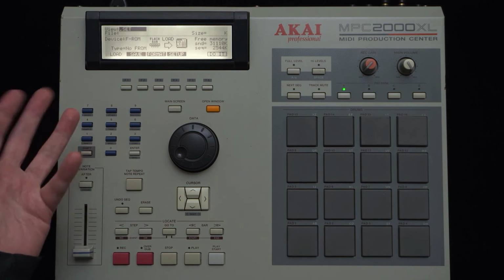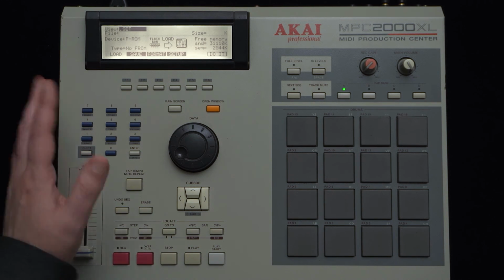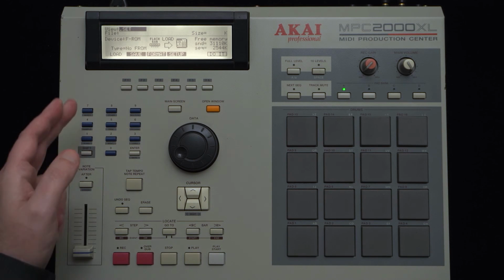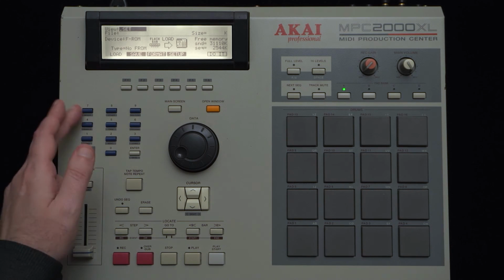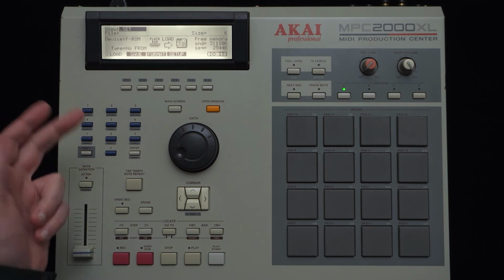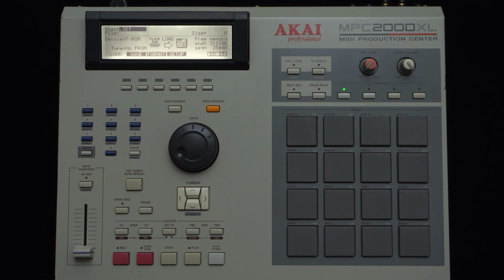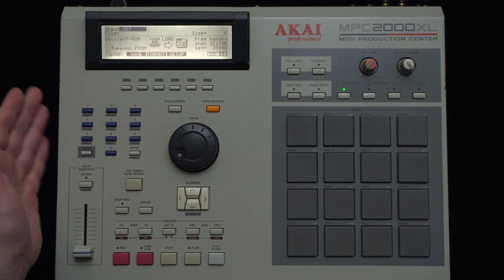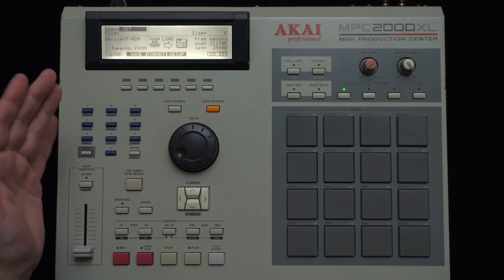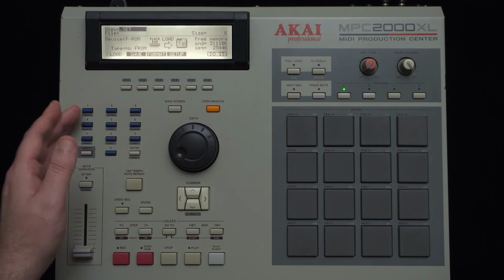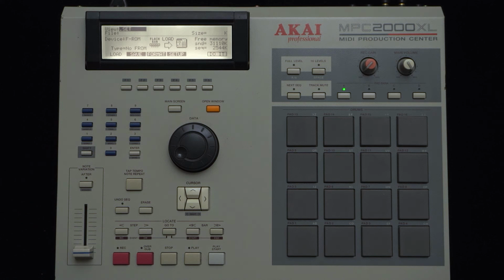Then there's this rather unassuming file type that some of you may recognise, and they are the MPC60 or MPC3000 .set file types, which might come as a surprise to some of you, but yes, you can load MPC60, 60 Mark II, and also MPC3000 sounds into your 2000. A .set file type is more or less the equivalent of a PGM file for the earlier MPC60 and MPC3000.